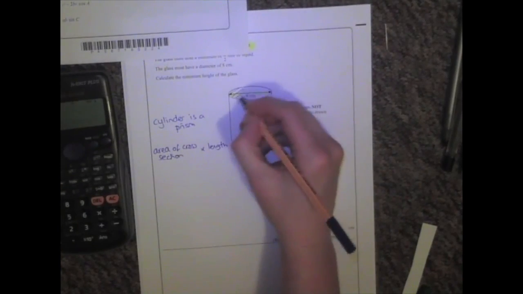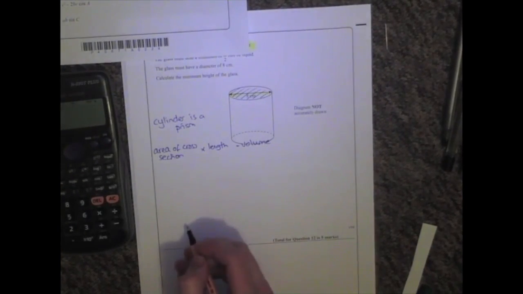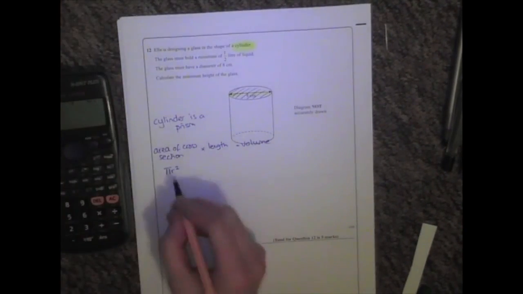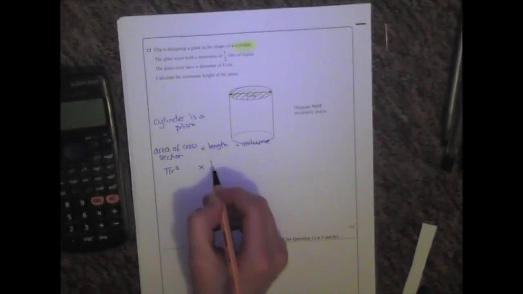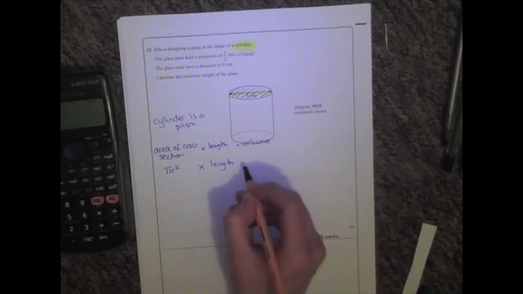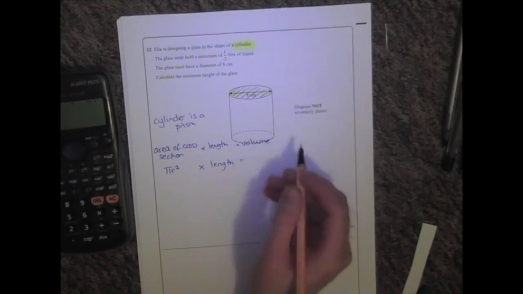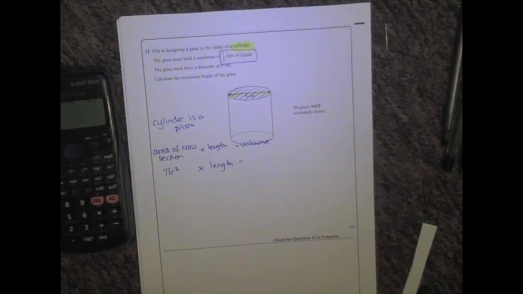In this case, the cross section is a circle. So pi r squared is the area of a circle. So pi r squared times by the length will give me the volume. And in this case, we've been told that the volume needs to be half a litre of liquid. Now having a look at that, I don't really want to use half a litre. It's going to be quite difficult for me to calculate.